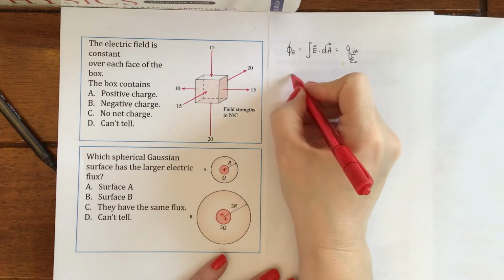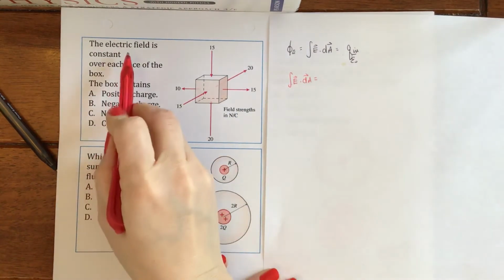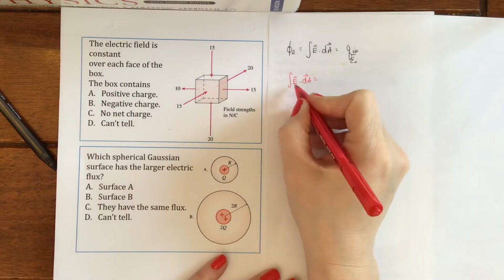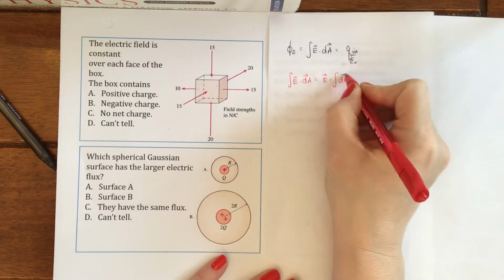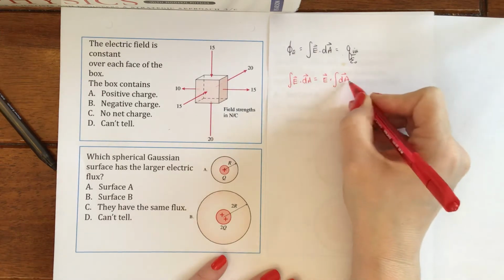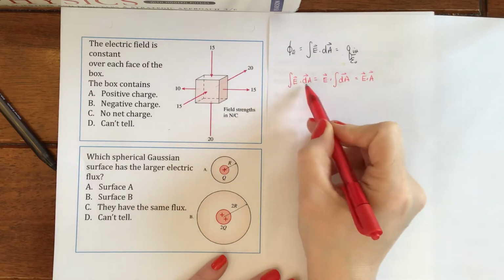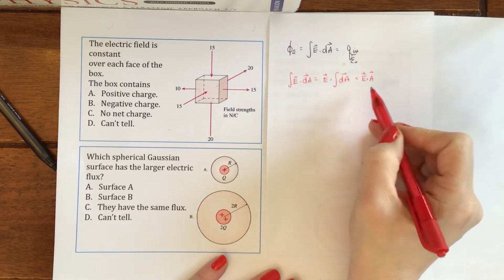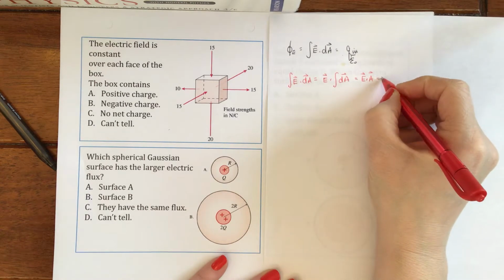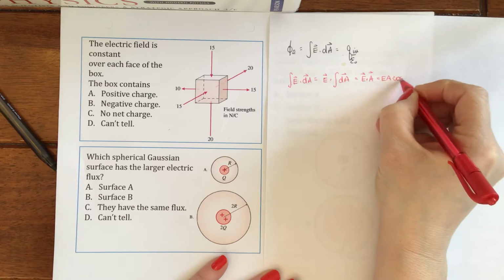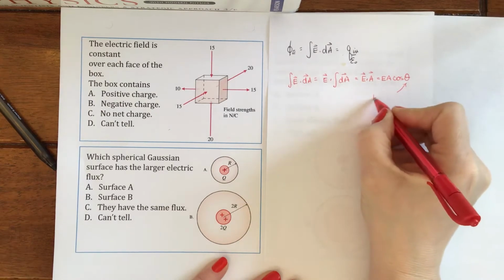So the integral of E dot dA: it says here that the electric field is constant over every face of the box, so the electric field can come outside the integral. So we have E dotted with the integral of dA. The integral of dA is just the area A. So the integral of E dot dA is the same as E dotted with A. E dotted with A is the scalar product between the electric field and the area, so that's going to be E times A times cosine theta. And as a reminder, theta is the angle between the electric field vector and the area vector.